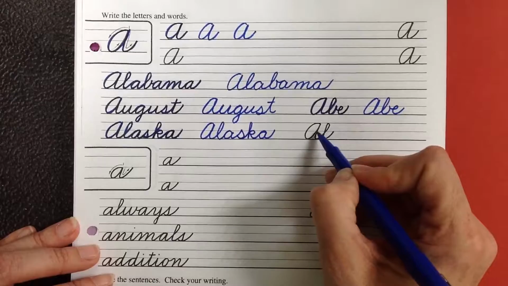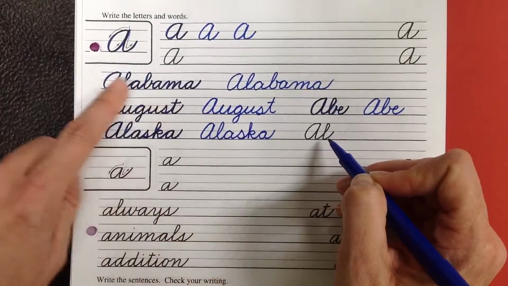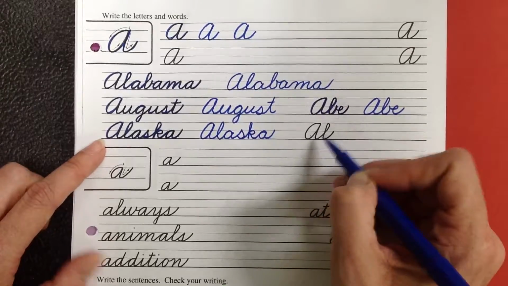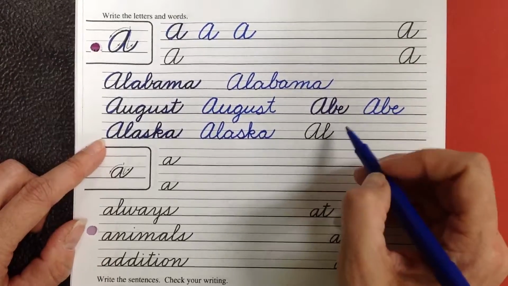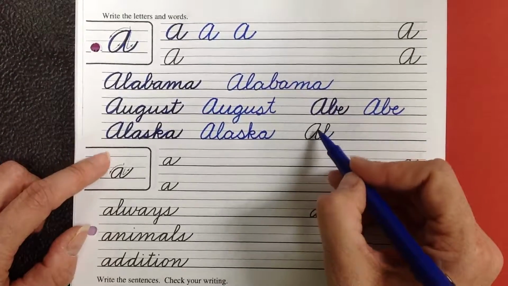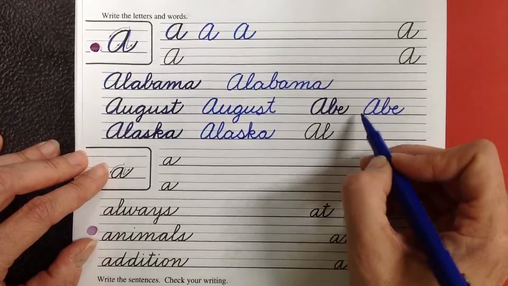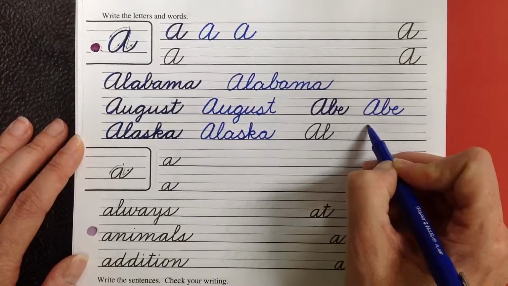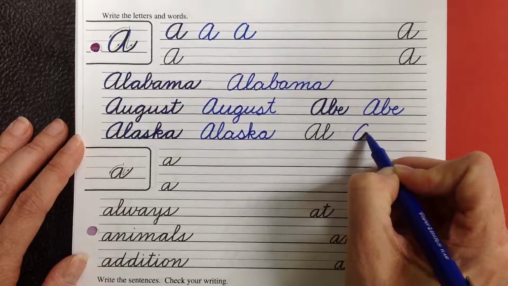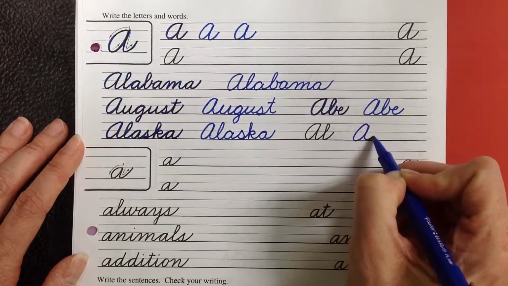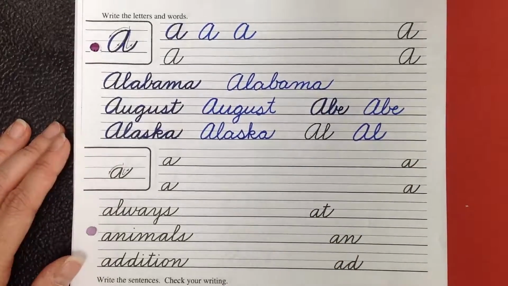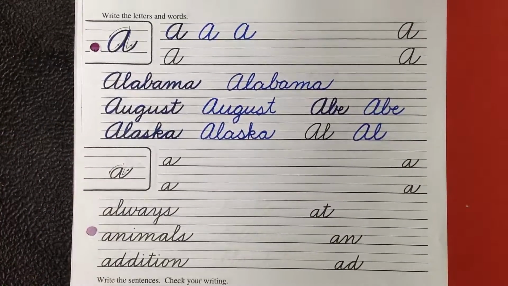Okay, now here we have A-L. If you'll notice, Alabama had A-L, Alaska had A-L, so it's just one more practice. Okay, we'll call this one Al for short, like Big Al, the mascot for the Alabama Crimson Tide. Tall L, and then you kick out and you're done. Short word there, short name.